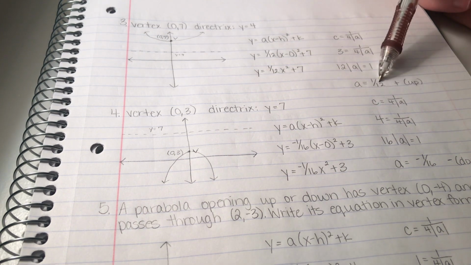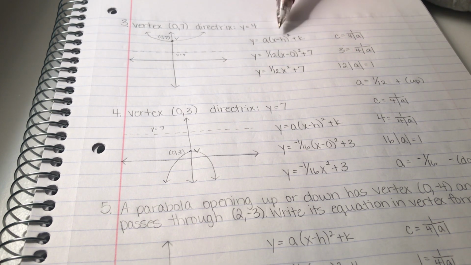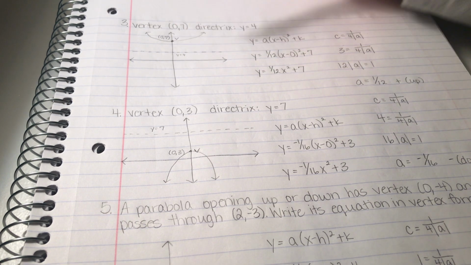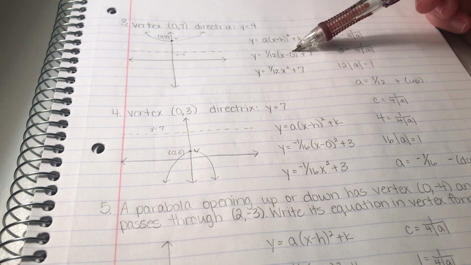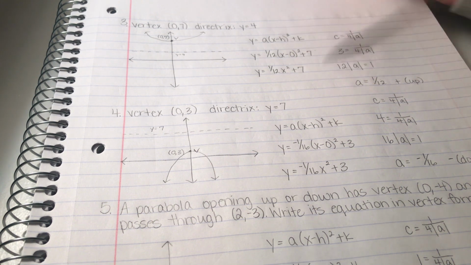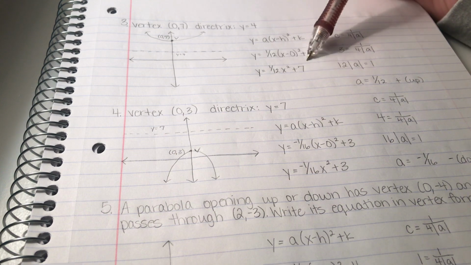Now that we have our A, our H, and our K, we plug them into our y equals formula. We chose that equation because our parabola, again, opens up. So we plug in 1/12, 0, and 7. We clean it up, taking out that 0, and our final answer is y equals 1/12 x squared plus 7.